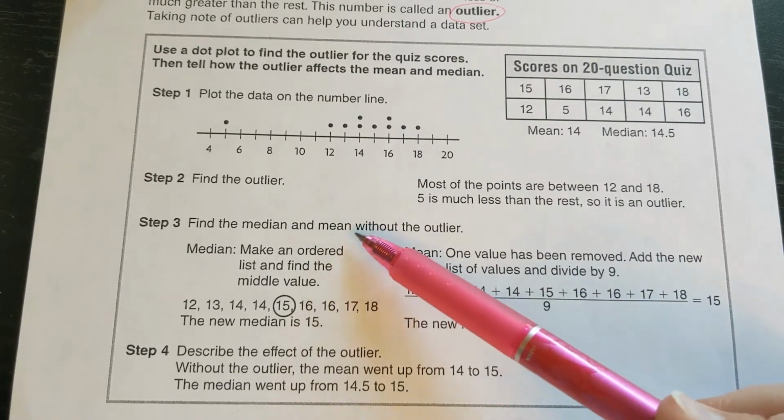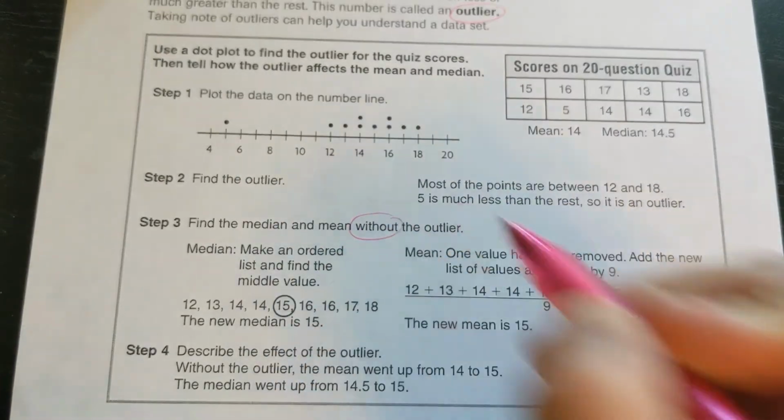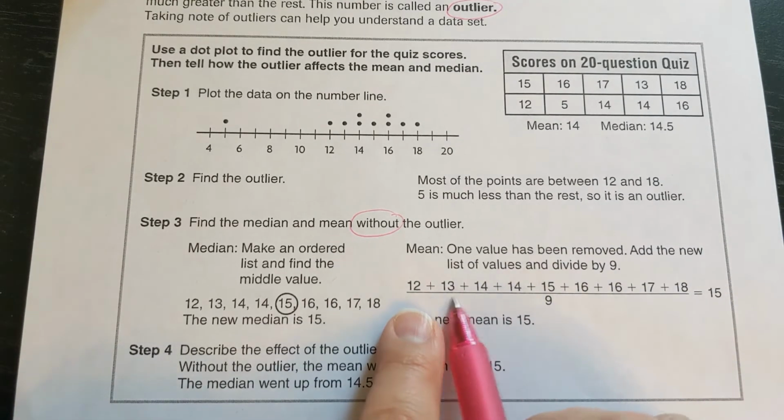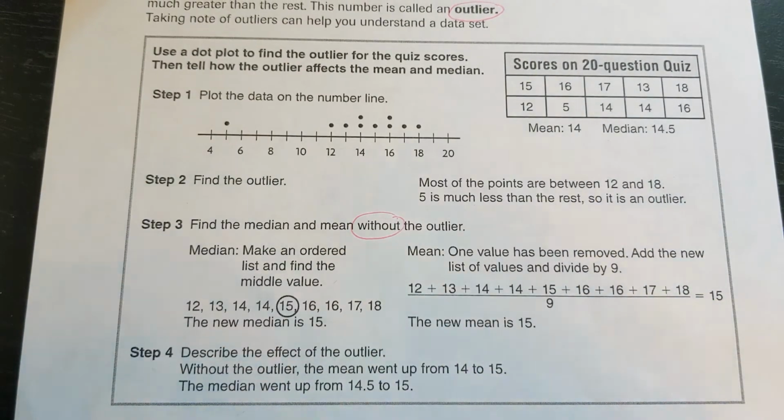Now we're going to find the median and mean without the outlier. A lot of the questions you're going to see today are going to give you the mean and give you the median, and then tell you to look for it again without the outlier. I also wrote on your lesson plans today, in case you haven't read all the way through them, that you can use a calculator. But you still have to show me your work, as in you still need to set it up and show me what you're doing, but you can use a calculator to do the math.